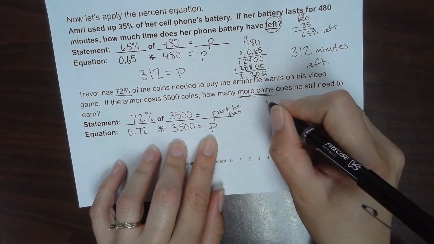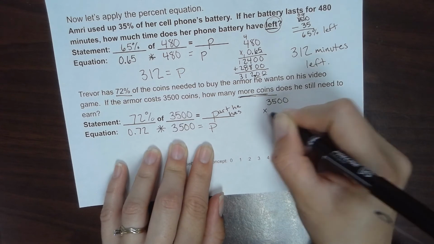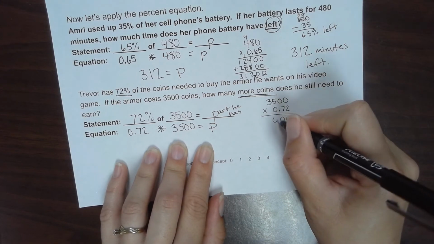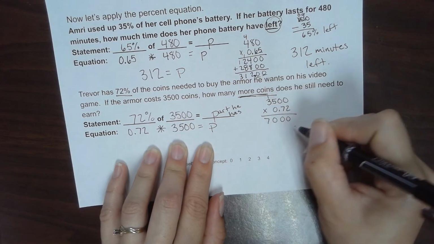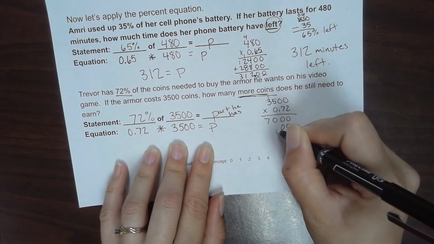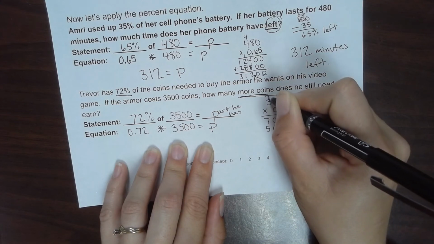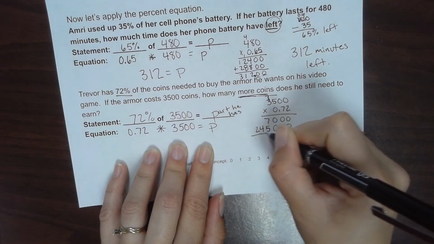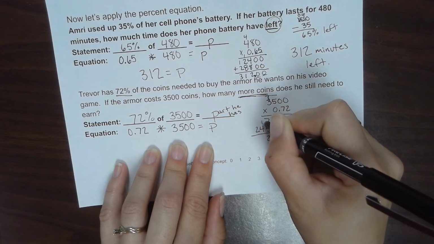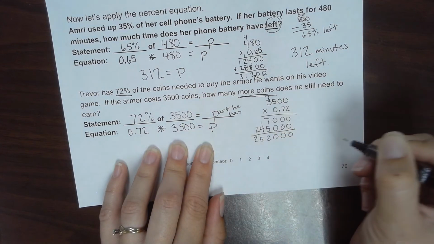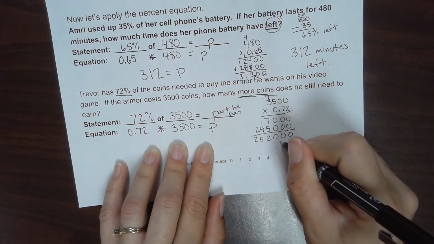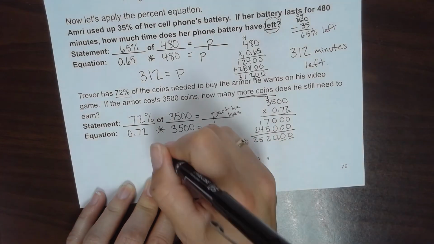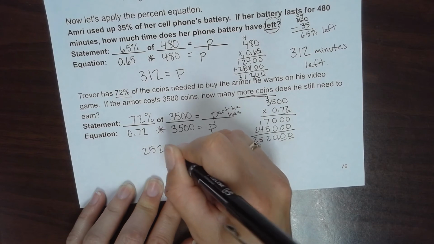So let's go ahead and do 3,500 times 0.72. 2 times 0 is 0, 2 times 0 is 0, 2 times 5 is 10, regroup 1. 2 times 3 is 6, plus 1 is 7, 0 placeholder. 7 times 0 is 0, 7 times 0 is 0, 7 times 5 is 35, regroup 3. 7 times 3 is 21. Plus 3 more is 24. Add that up. 0, 0, 0, 12. Regroup 1, 5, 2. Now where does my decimal go? 2 behind the decimal. So in other words, he has, remember this is the part he has, P equals 2,520 coins in this case.